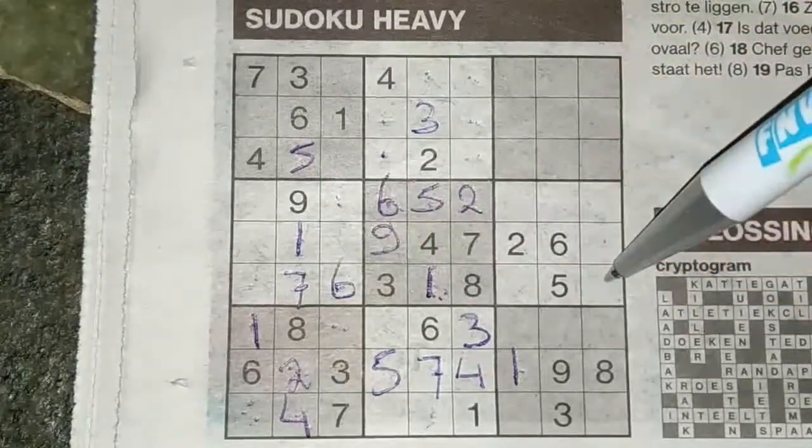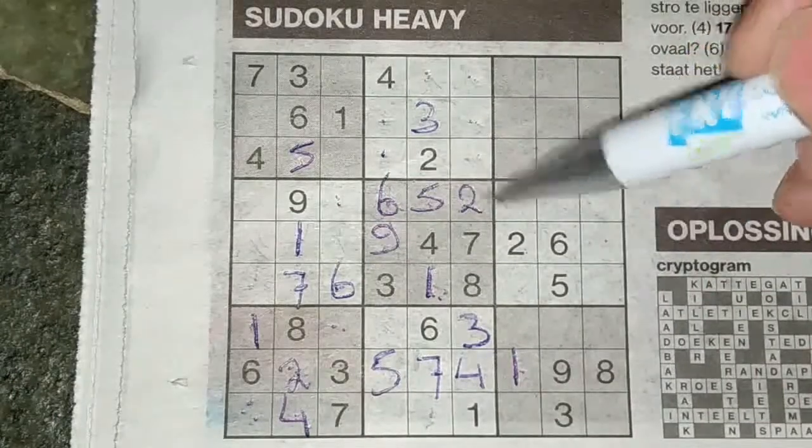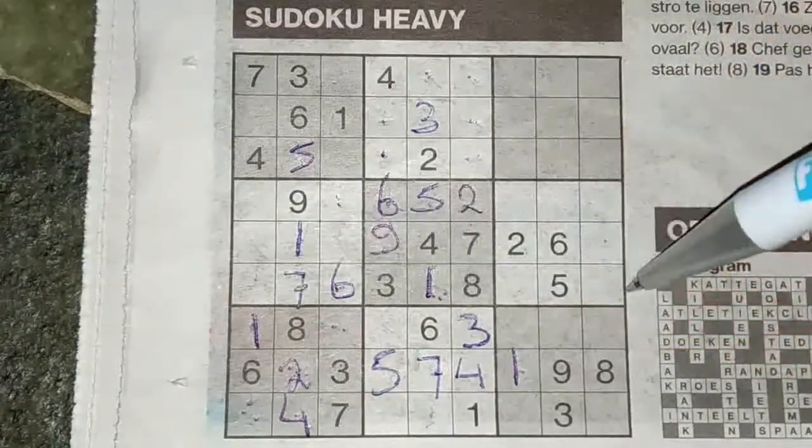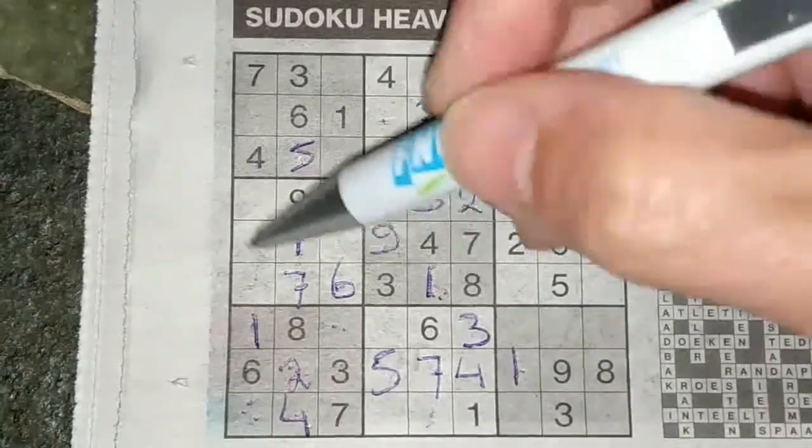These three. One is missing 2. Yes, in this row, one of the missing numbers is a 2. I see here 2, so no 2 in these two boxes. Only place for 2 should be there.